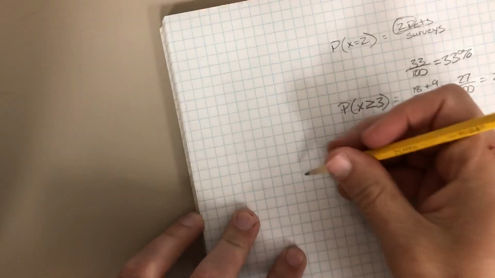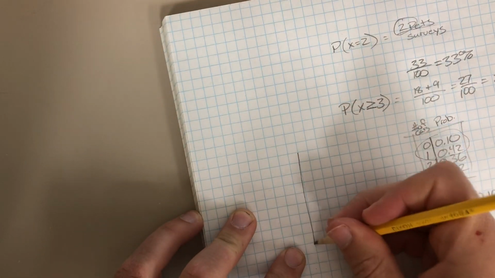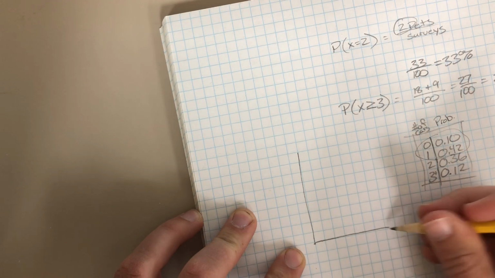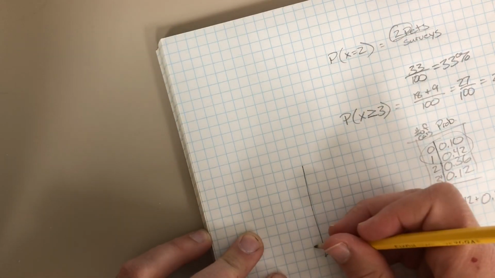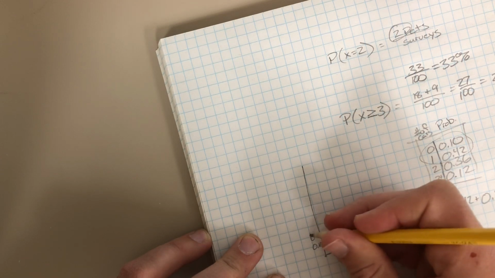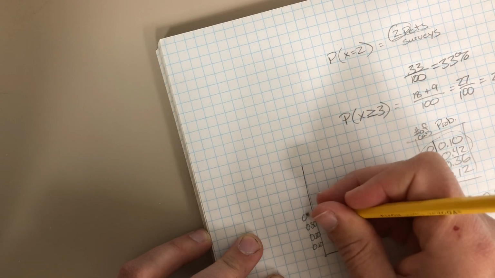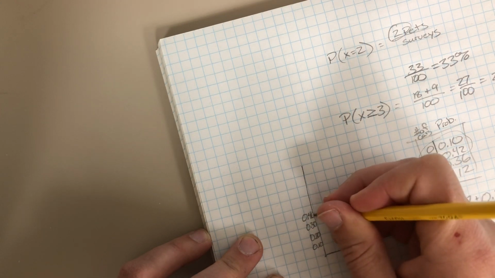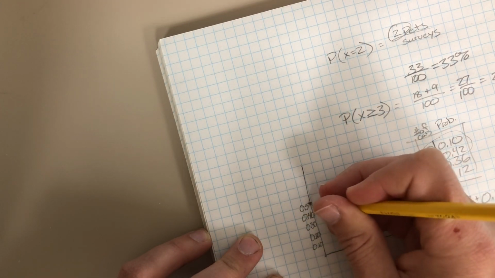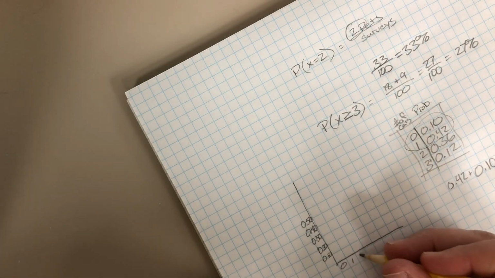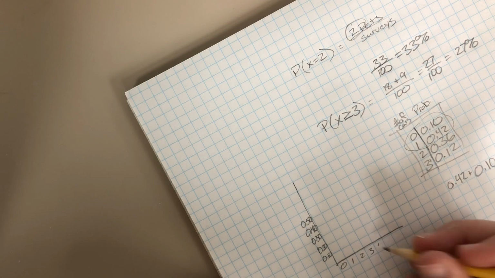Okay. The last part, it says make a probability histogram of the data. Okay. So we could do that just like this. And let's say this is 0.10, 0.20, 0.30, 0.40, and 0.50. Okay, and then we had 0 cars, 1, 2, 3, plus.